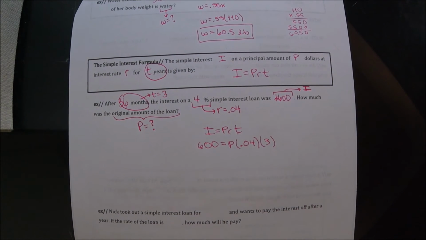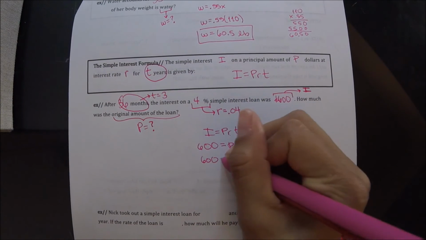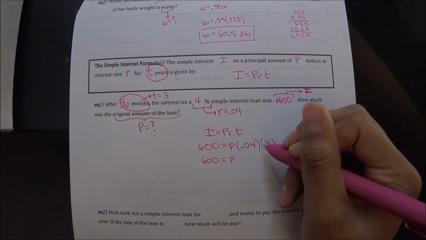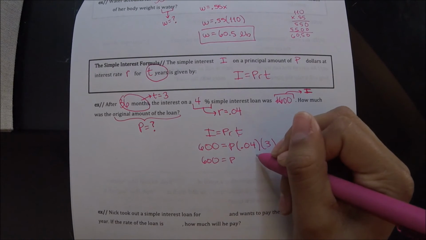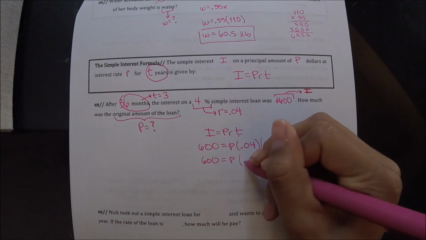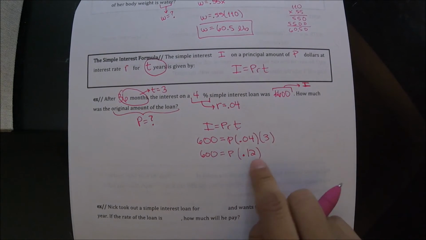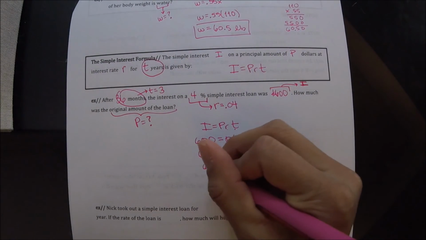And now we just isolate P. So first, let's multiply 0.04 times 3. Well, this is like having 4 pennies, and if you have 3 groups of that, now you have 12 pennies, so 0.12, and then divide both sides by 0.12.